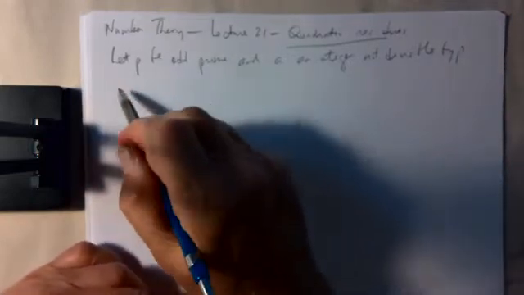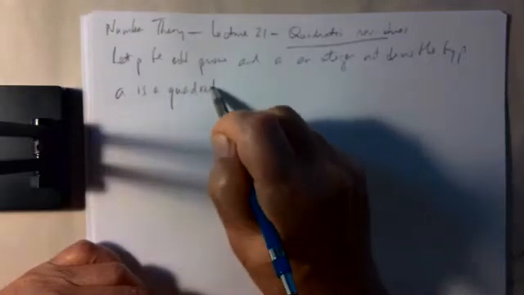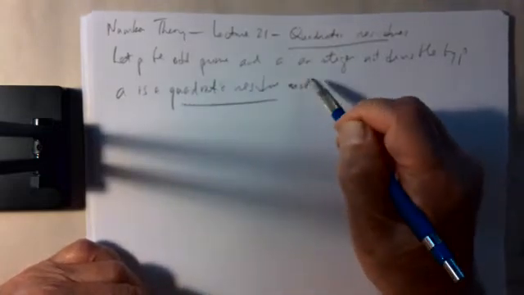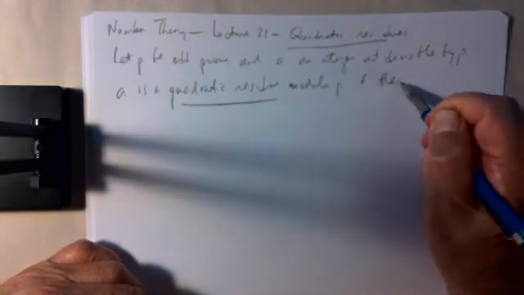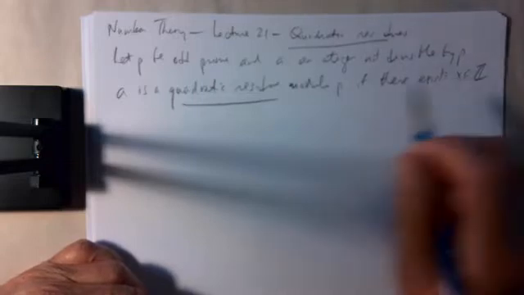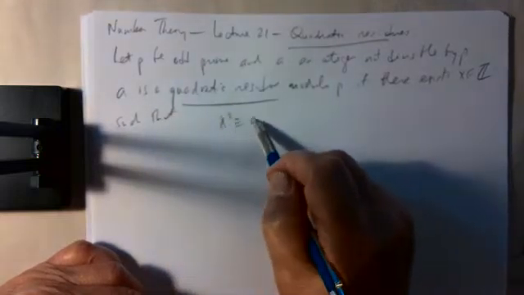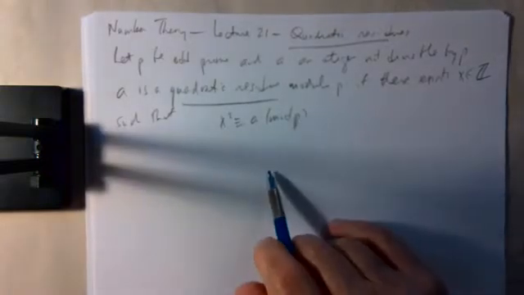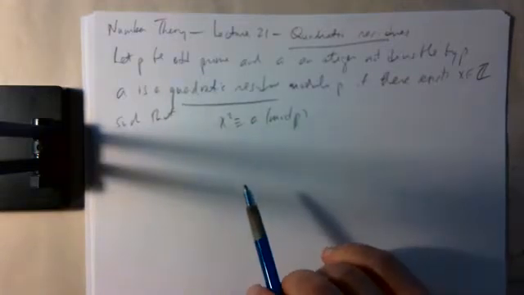So we say a is a quadratic residue mod p if there exists an integer x such that x squared is congruent to a mod p. So a quadratic residue is a number that has a square root mod p.